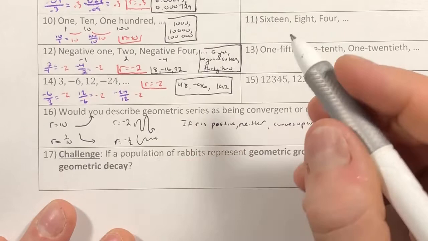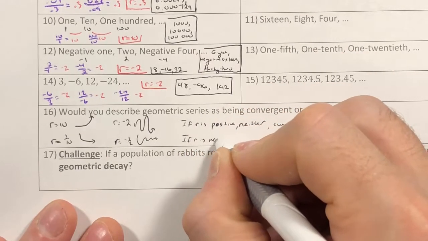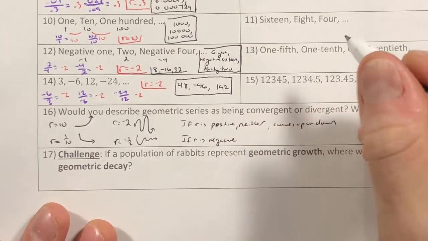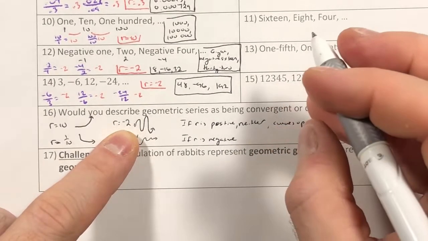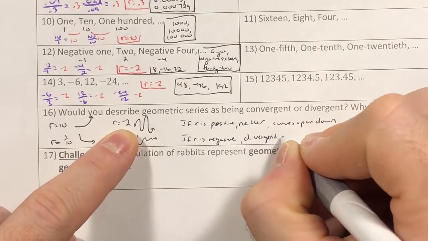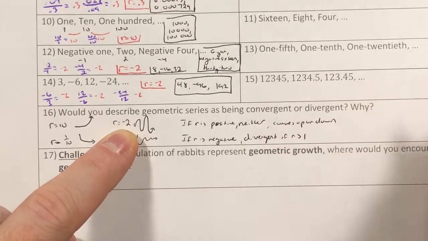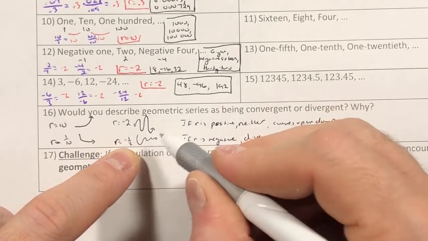However, if r is negative, we have a divergent property for large numbers. And for fractions, it's coming together.